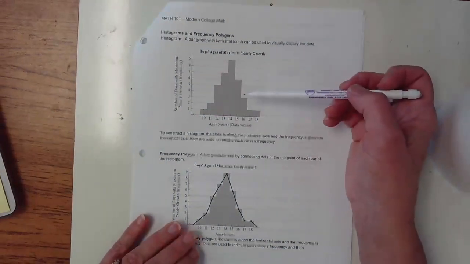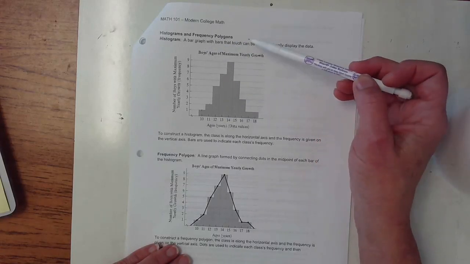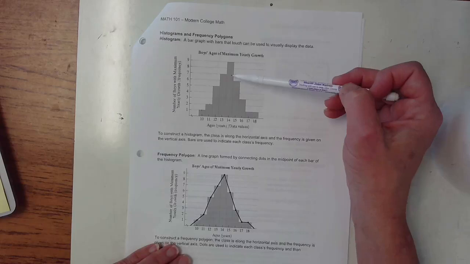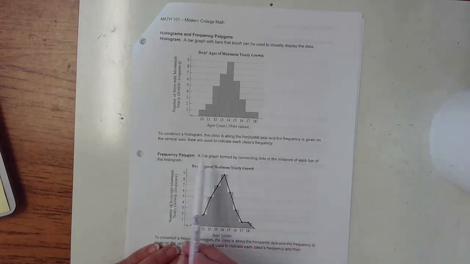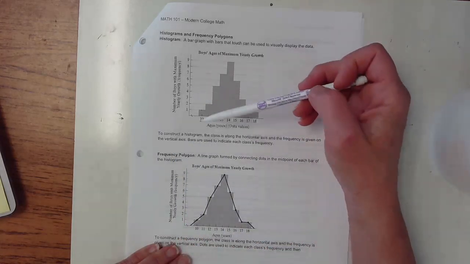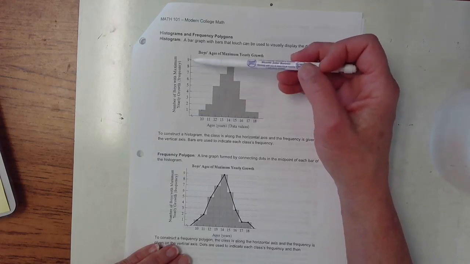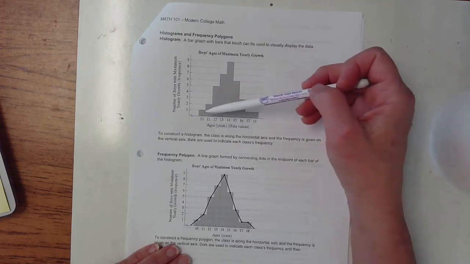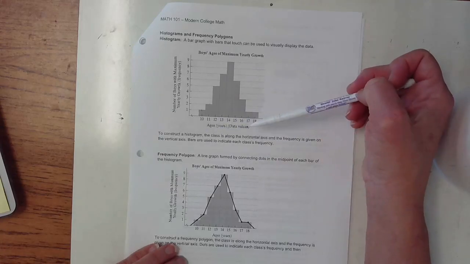And so if you notice in the histogram, the bar graph will touch the value that they have for the frequency. And to construct that histogram, remember the y-axis, or your vertical axis, is going to be your frequency, where your horizontal axis, in this case, would be the years or the data values.